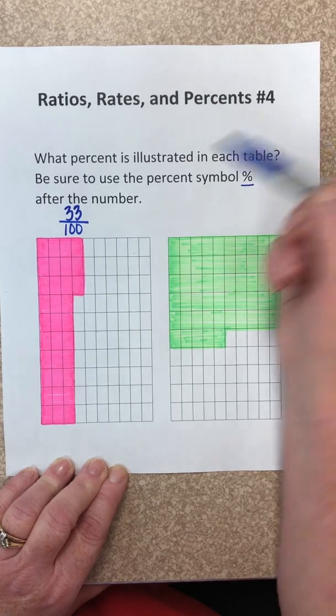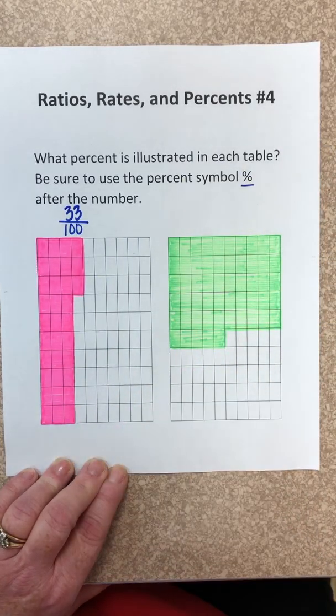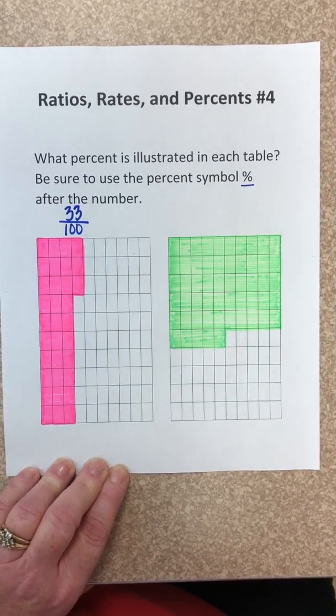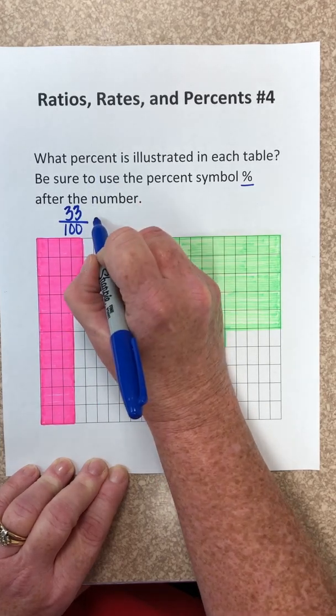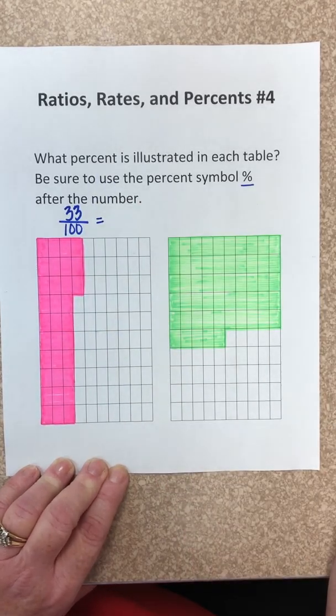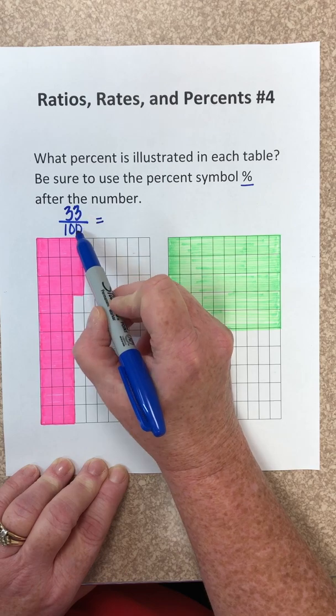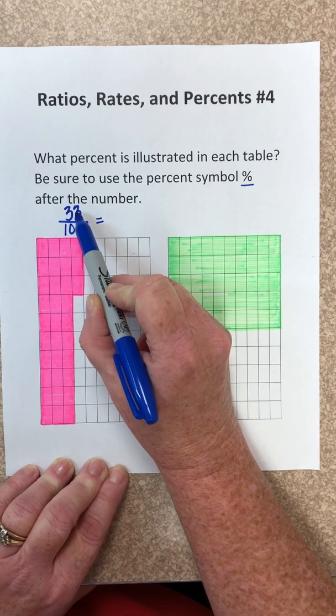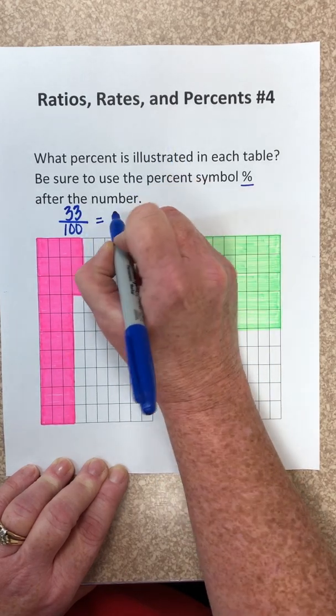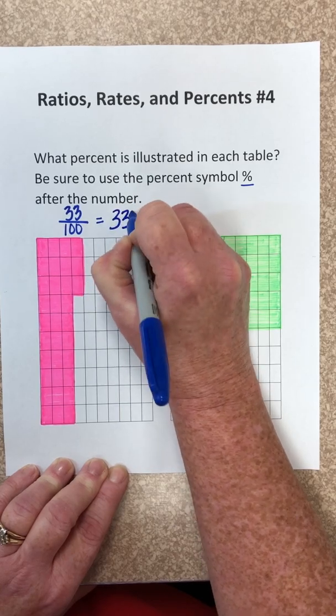So counting them, or counting them quicker by tens, either way, we can find the fraction, and now we can turn it easily into a percent. So 33 out of 100, or 33 in every 100, that's 33%.